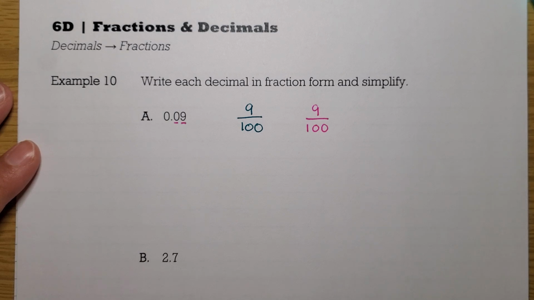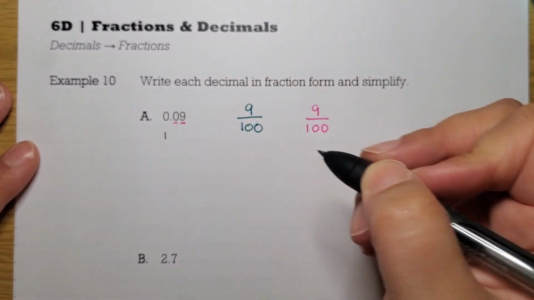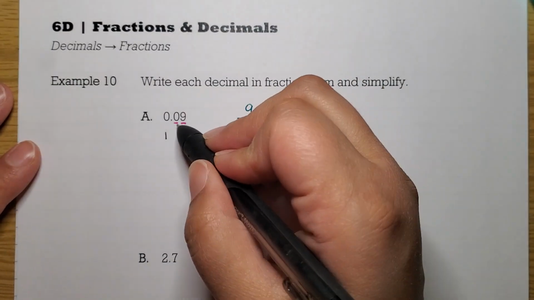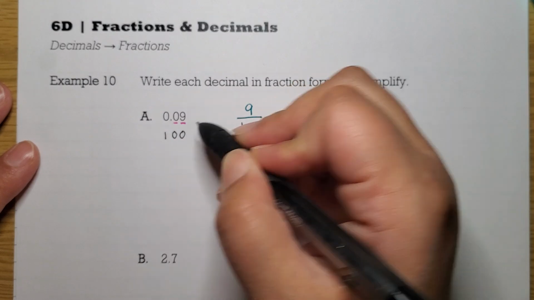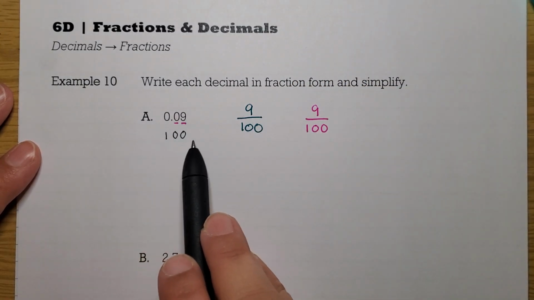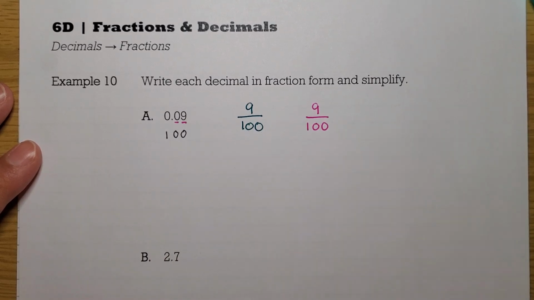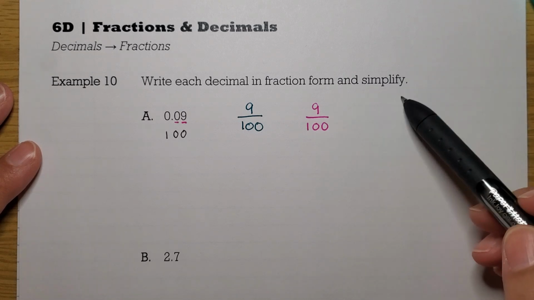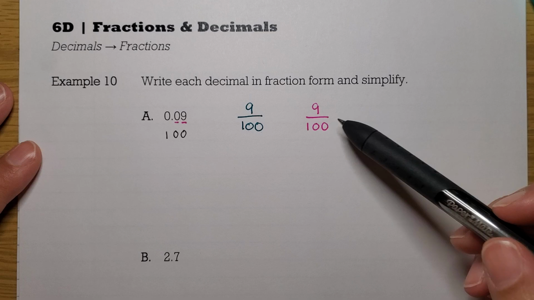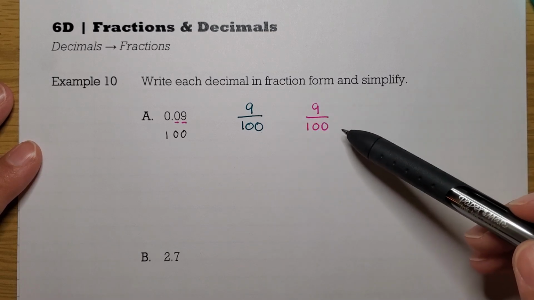Similar kind of concept that one of my students told me they learned was wherever that decimal point is, you put a 1 there, and then everything after that, you're going to put zeros, and that tells you the denominator. So again, we would get a denominator of 100, and whatever you have here tells you the numerator. Then our directions also say to simplify, but 9 and 100 have no common factors, so this is as simple as it's going to get.